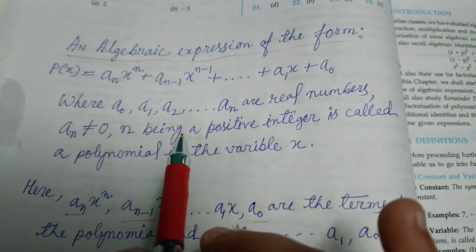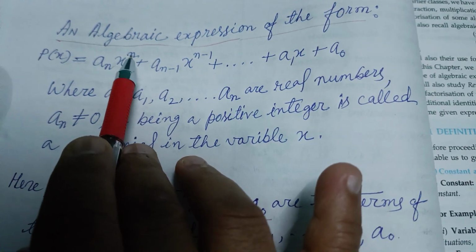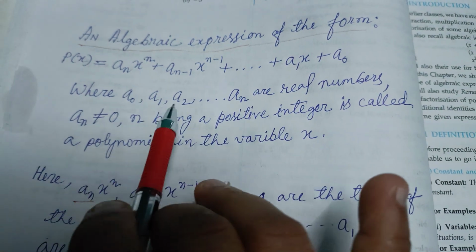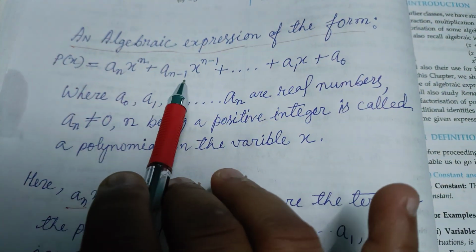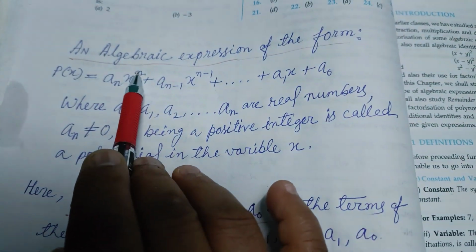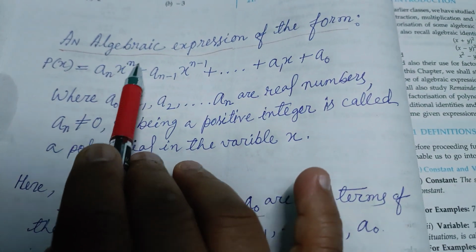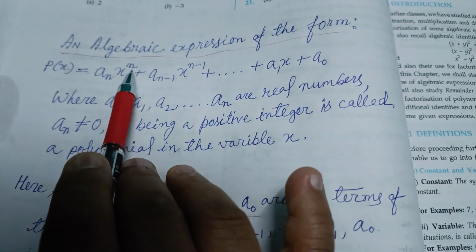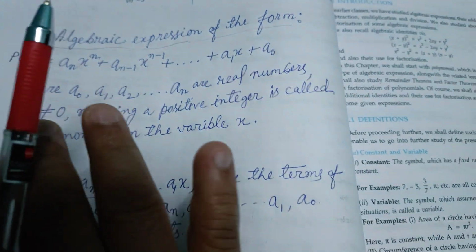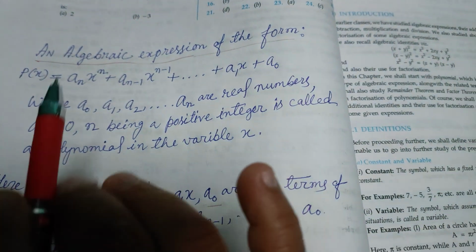All polynomials are algebraic expressions, but not all algebraic expressions are necessarily polynomials. An expression is a polynomial if the powers of the variables are positive integers. If the powers are not positive integers, if you get negative integers or any fraction, then you cannot say that it is a polynomial. Clear? When you see the exercise problems, some deal with polynomials, and you will understand it better.